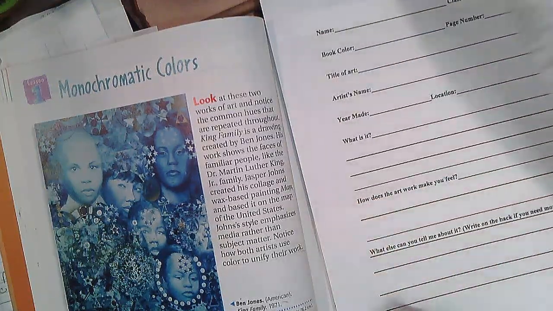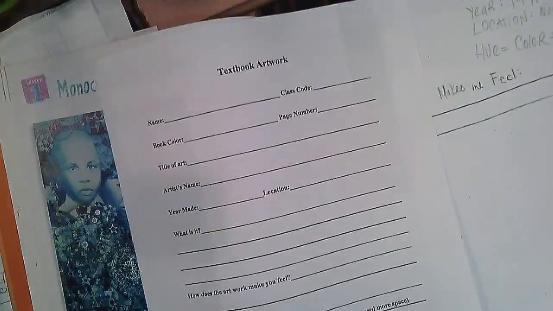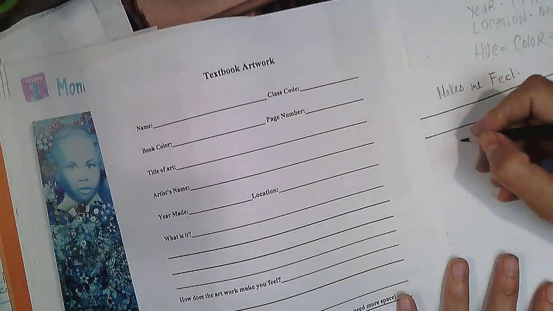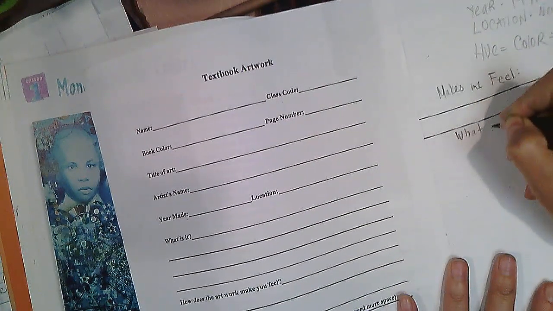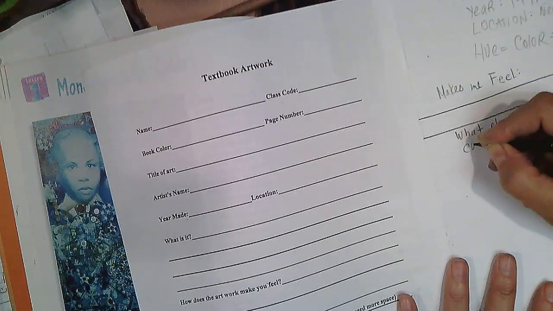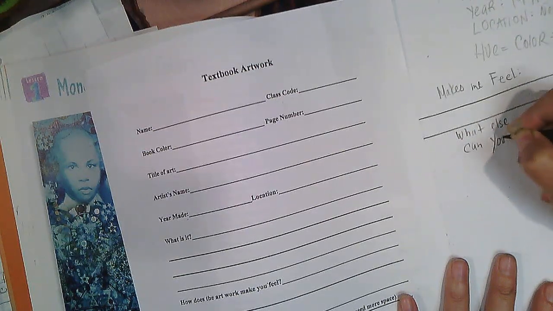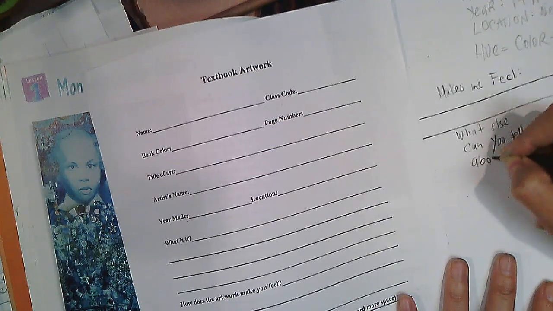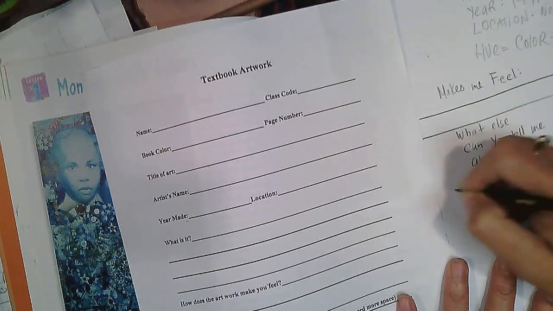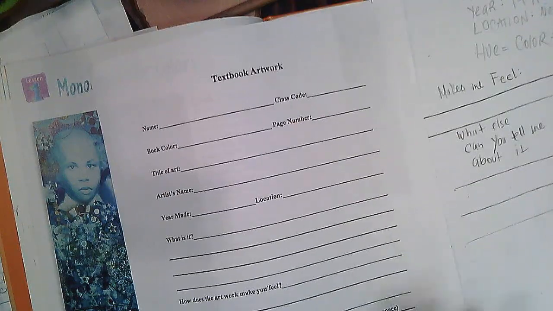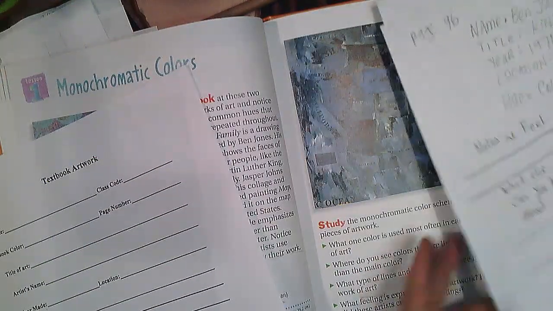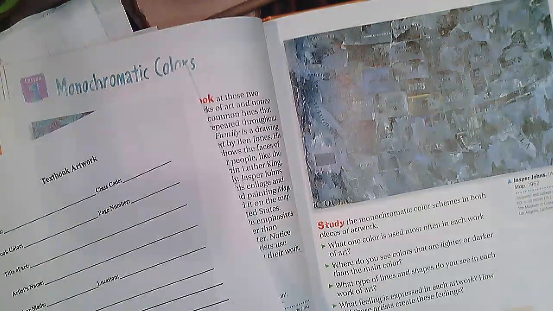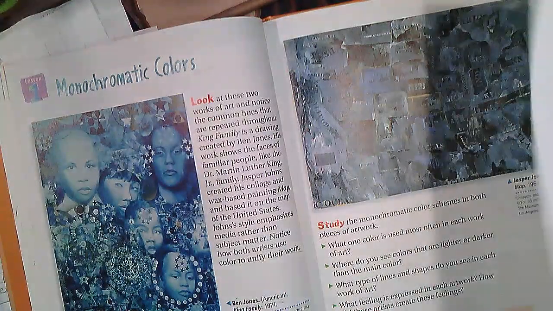Then: what else can you tell me about it? Here we're also going to write one sentence or two. Then after that, you're going to decide what you're going to draw.